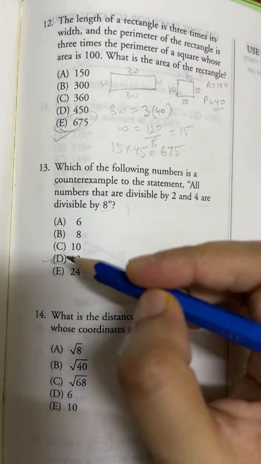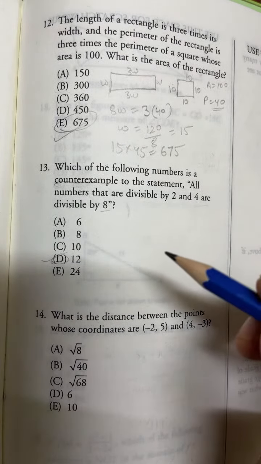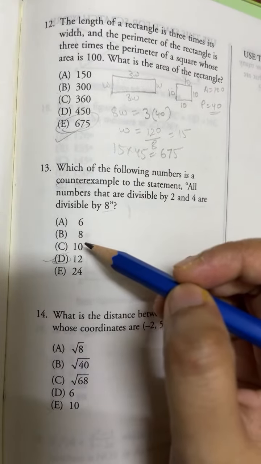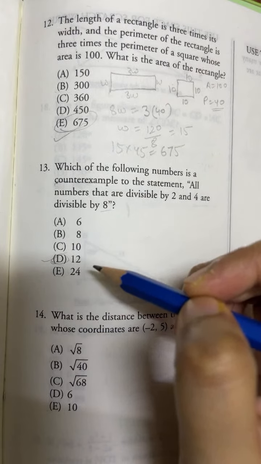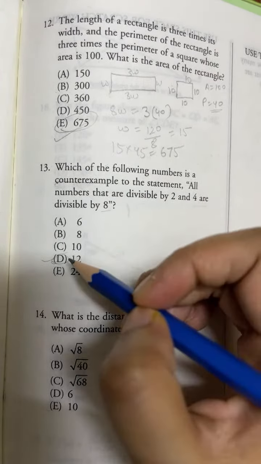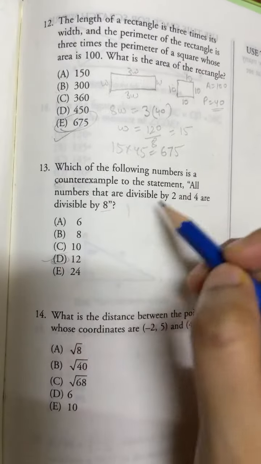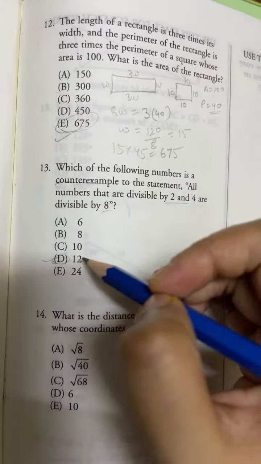So you only have option D, because choices A and C are divisible by 4, and B and E are divisible by 8, but you need a counter example which is divisible by both 2 and 4 and not by 8. So that's only 12.